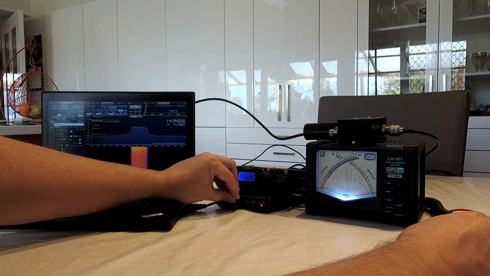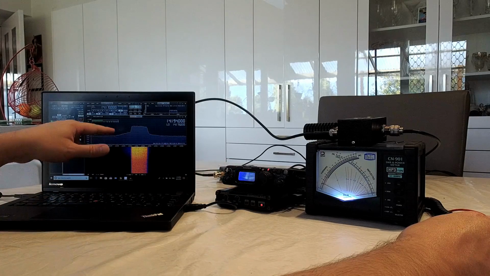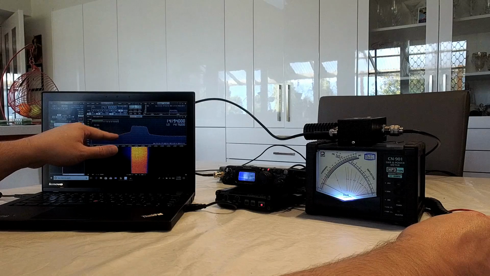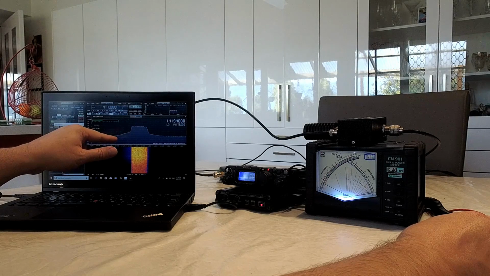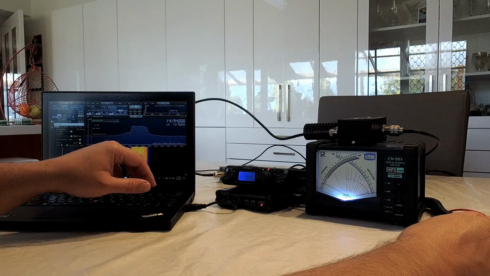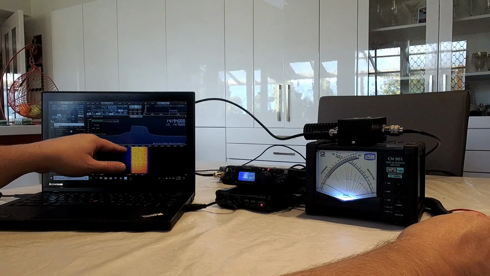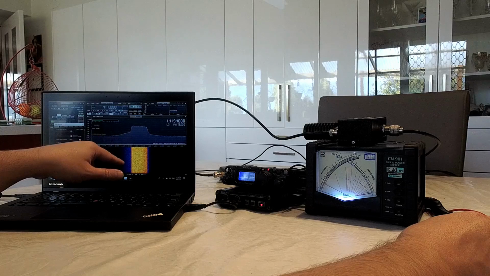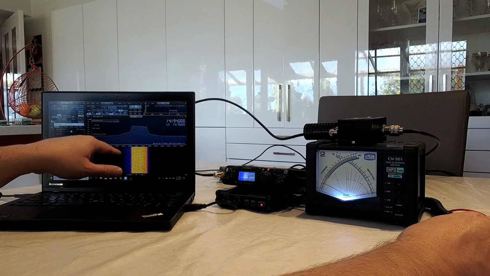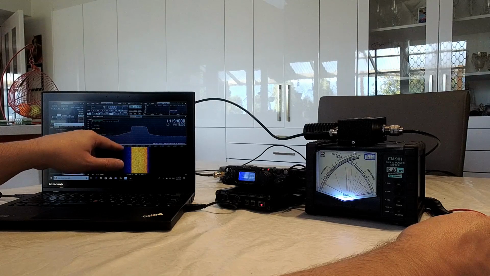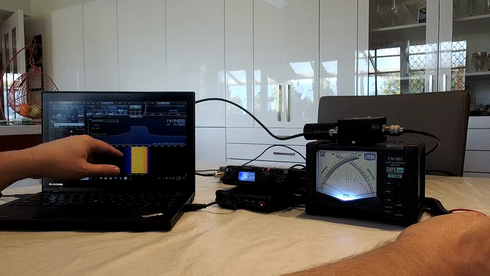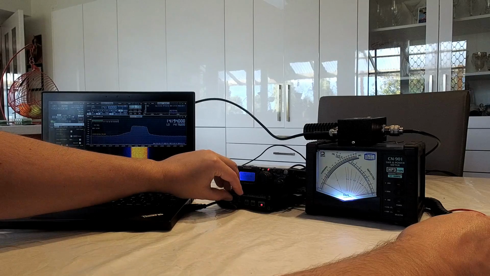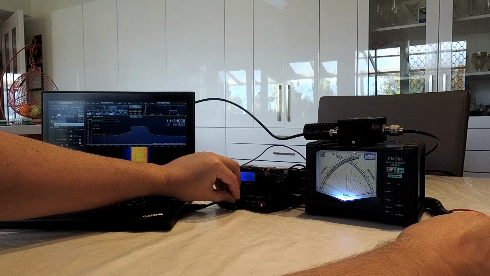Okay, now we're starting to see the IMD products. And once again, they're showing up first as a little shoulder there on the left side. That's just a characteristic of the 818. But you can see them here as well on your waterfall. That's where the waterfall is really useful. Especially when you're doing a white noise test, it can show you, I guess, the intensity quite easily of your IMD. So that's at just over a watt.